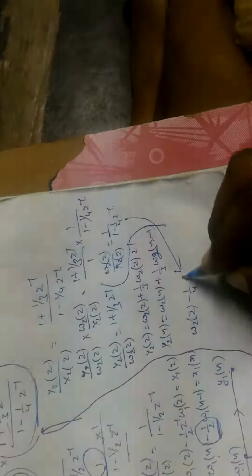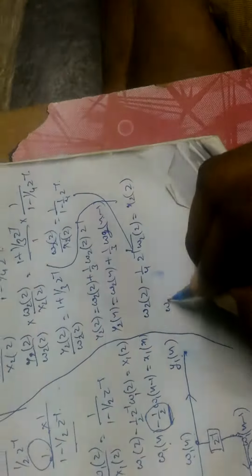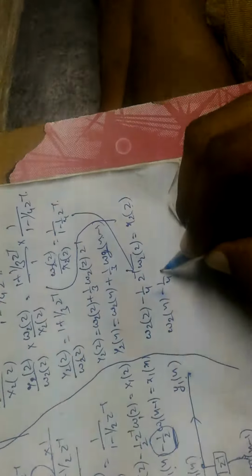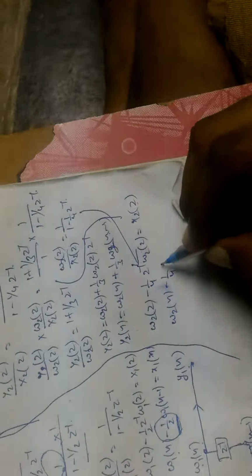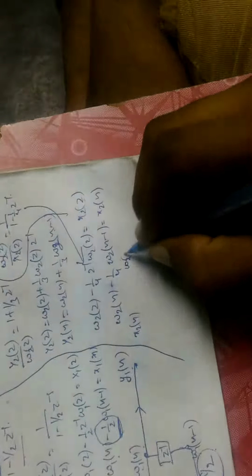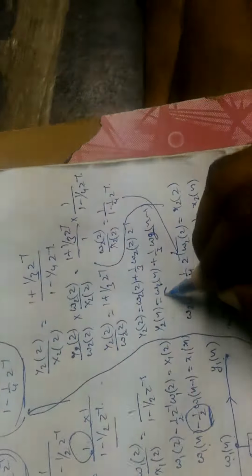Then next, W2(z) minus 1/4 z inverse W2(z) is equal to X2(z). Then the inverse Z transform: w2(n) minus 1/4 w2(n minus 1) is equal to x2(n). Now x2(n), w2(n), y2(n): y2(n) is w2(n) directly, so the factor will be 1.